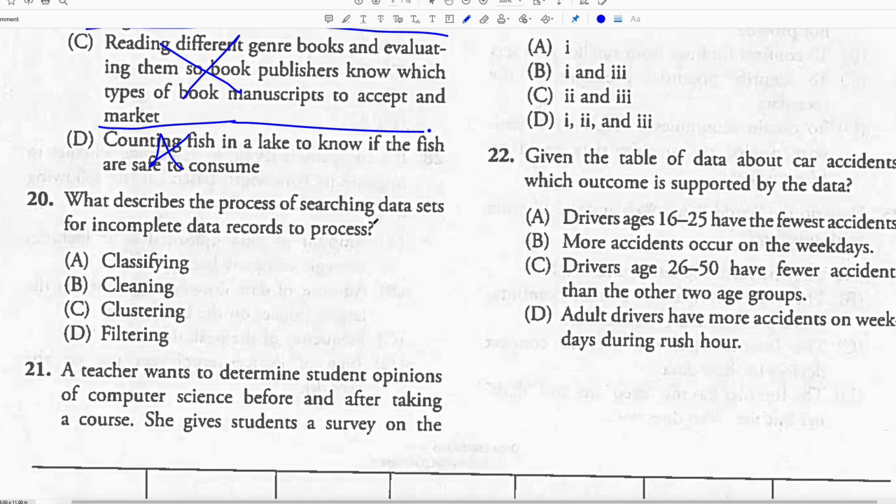For number 20, what describes the process of searching data sets for incomplete data records to process? All right, so even when we think about your student records, sometimes you folks move home, apartment, house, and you might update the address, or you might have enrolled mid-year and some of the data might be incomplete. So that isn't just classifying, which is putting them in groups.